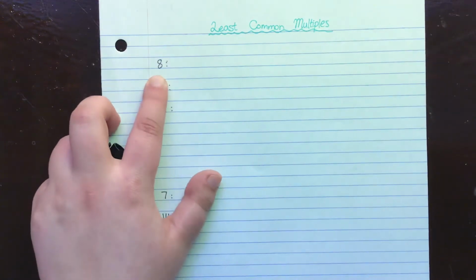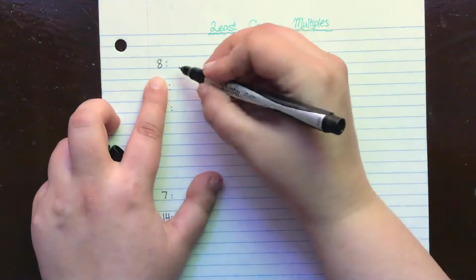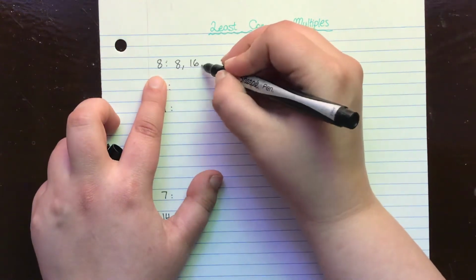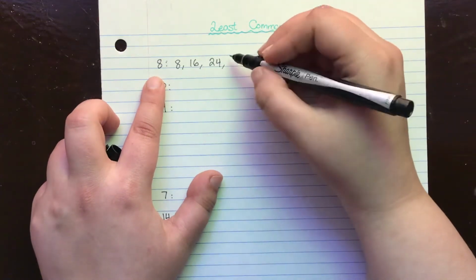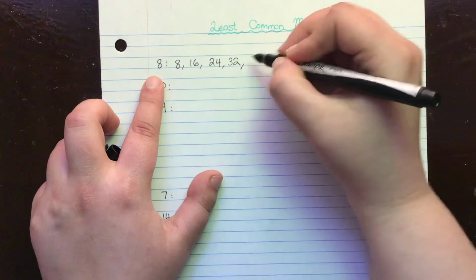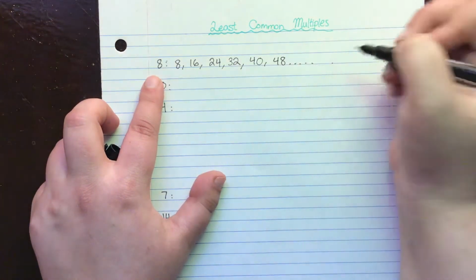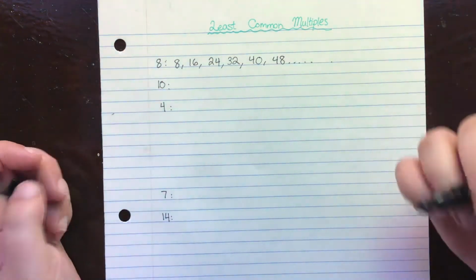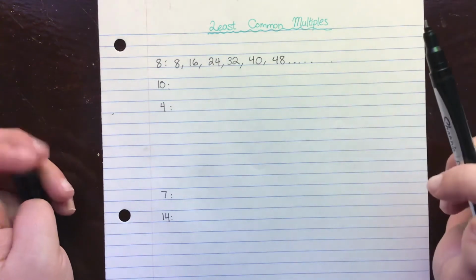So for example, if we have the 8 here, any multiples of 8 would be numbers that are in the 8 times tables. So we have 8 times 1 gives me 8, 8 times 2 gives me 16, 8 times 3 gives me 24, 8 times 4 gives me 32, and so on. I can keep going for as long as I want, but a good rule is to start with the first 5. Usually these least common multiple questions won't make you go beyond that, so that's what I always do.